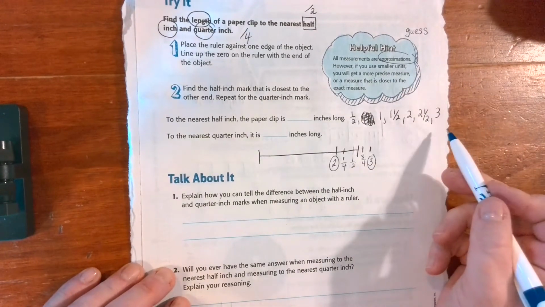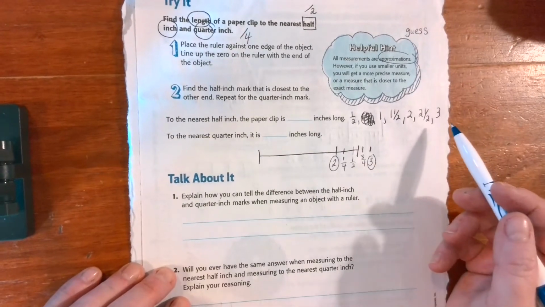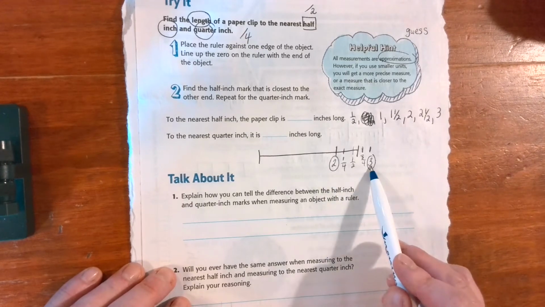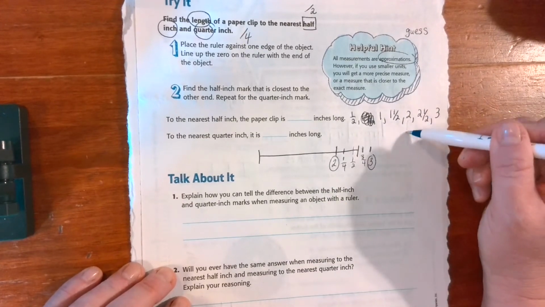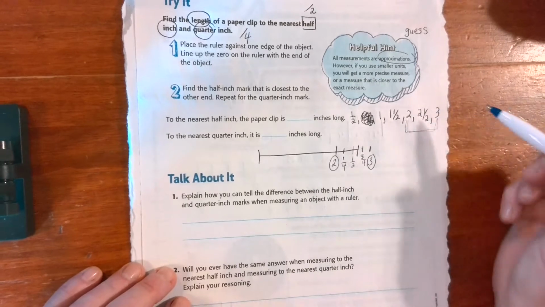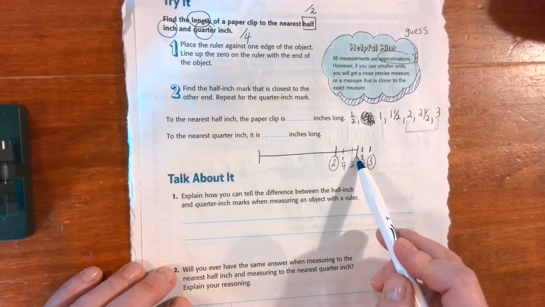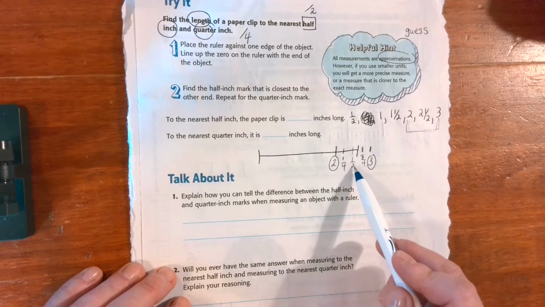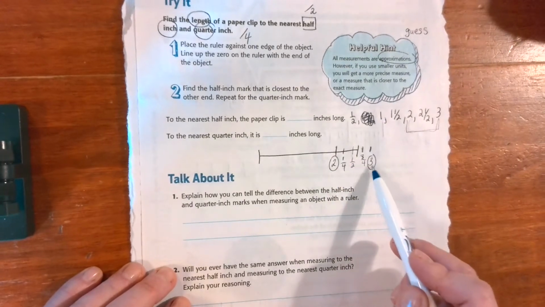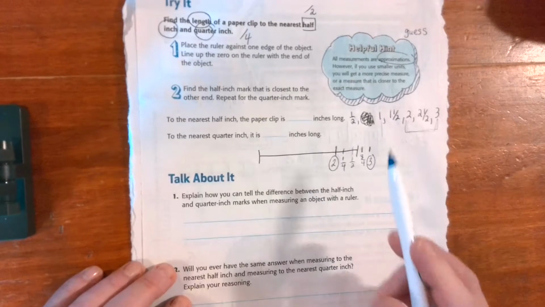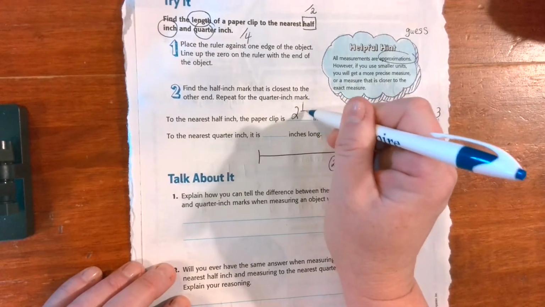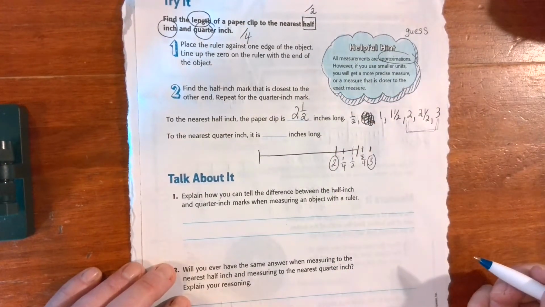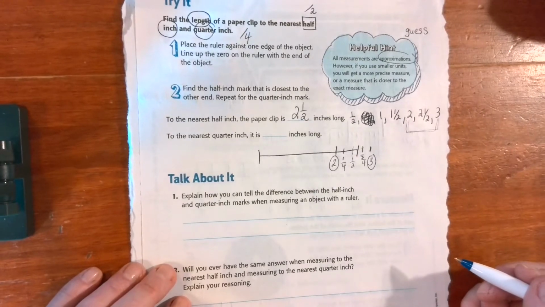All right, so which one of these is it closer to? So I'm between 2 and 3. So here's my range. And I'm going to look, is it closer to 2, closer to 2 1/2, or closer to 3? And it was closer to 2 1/2. Now I'm going to go my 1/4 inches.